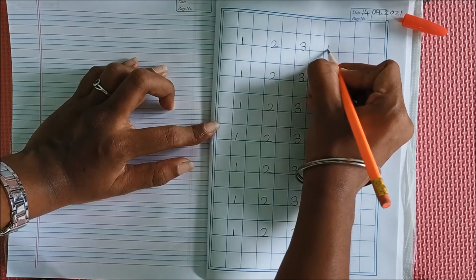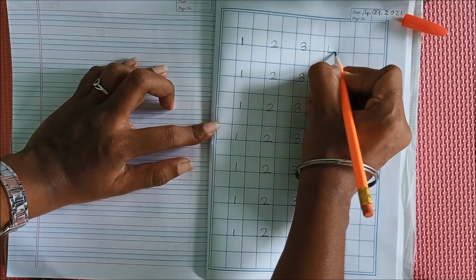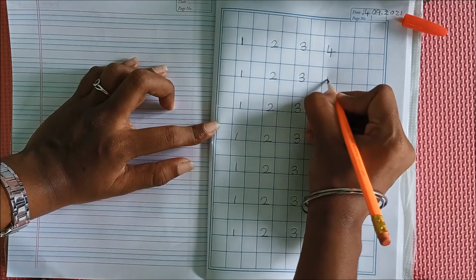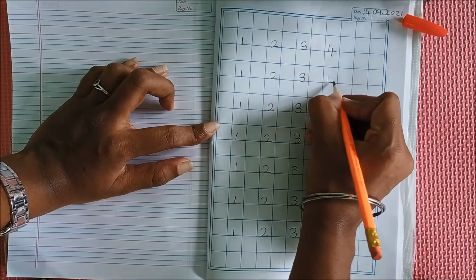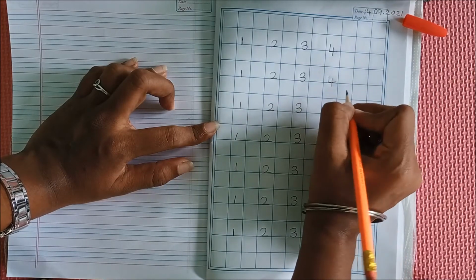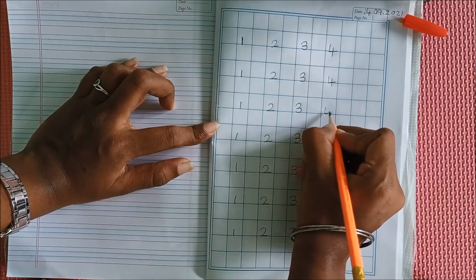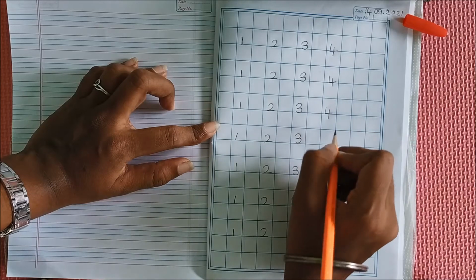4. Standing line, sleeping line, standing line. 4. Standing line, sleeping line, standing line.